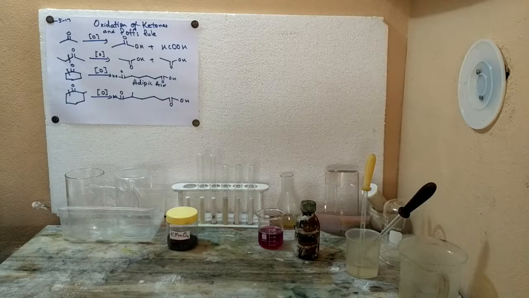This Popoff's rule is also applicable for cyclic ketones. For example, cyclohexanone in the presence of potassium permanganate oxidizes to give us adipic acid. When you have an unsymmetrical cyclic ketone, that oxidizes to give us a substituted adipic acid.